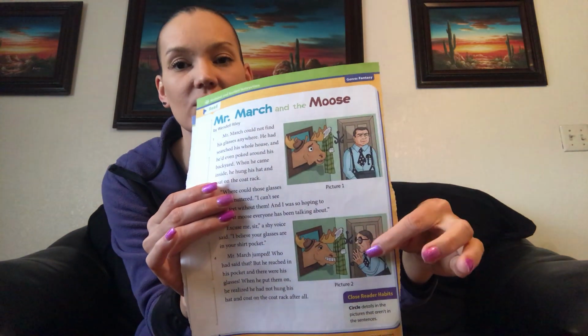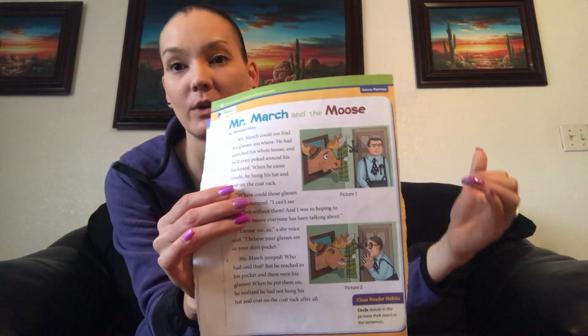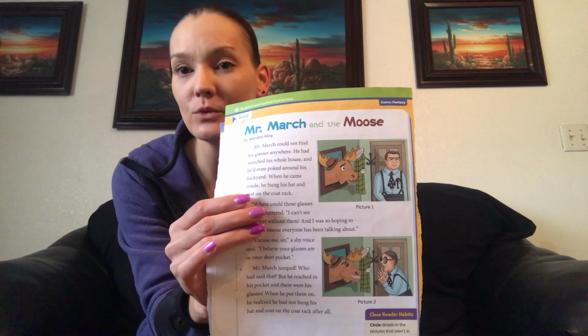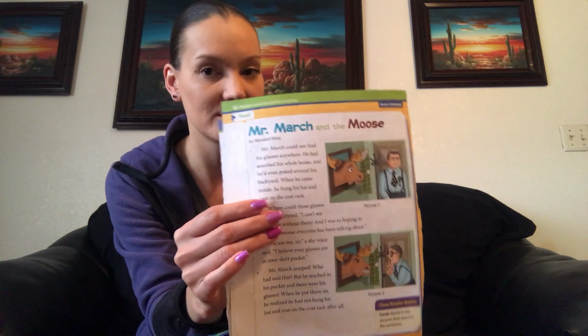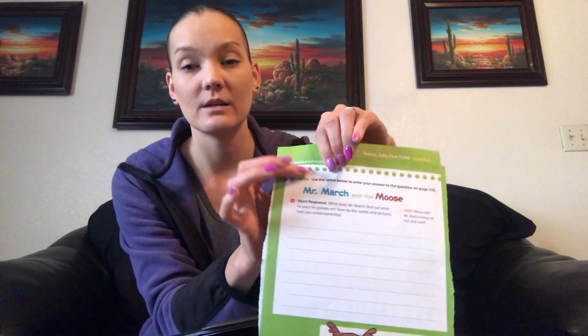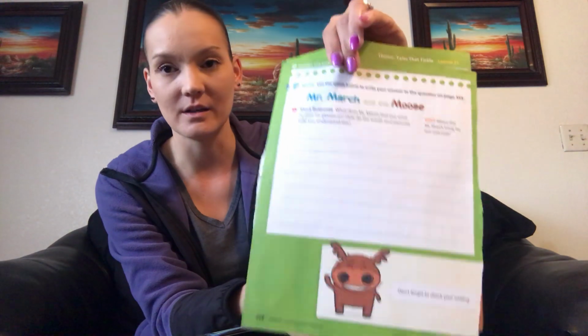So use these pictures and tell me, how does this picture help you understand that it was the moose that helped him find his glasses? Okay, so you're going to go ahead and answer that in complete sentences, writing a paragraph telling me what happened, what does Mr. March find out once he puts his glasses on?